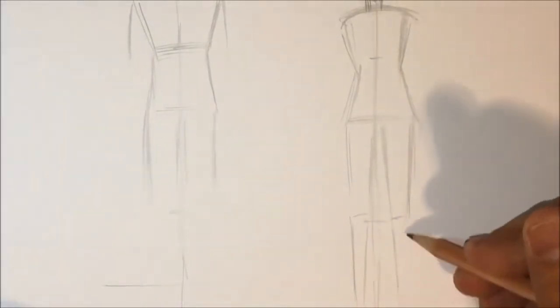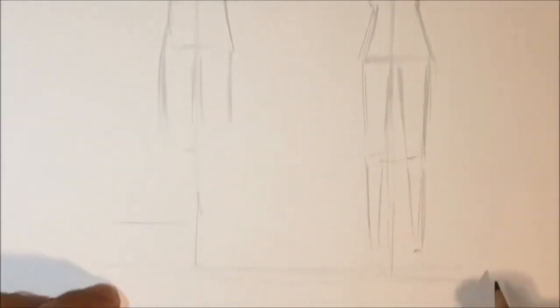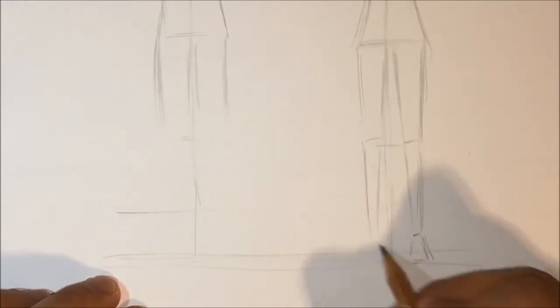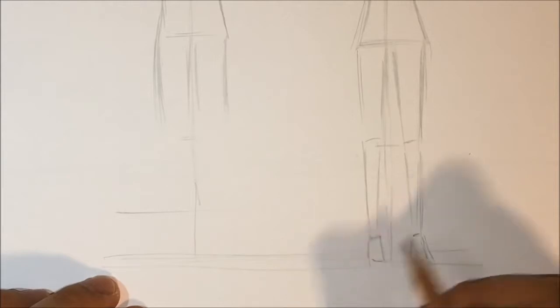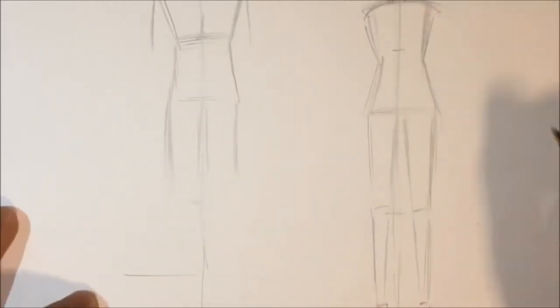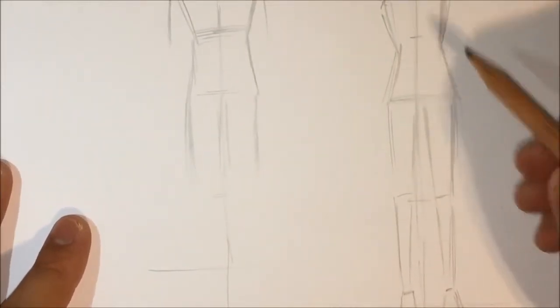That's going to make her look more feminine too. I went a little bit out of the camera. The foot is also much smaller than the male's foot. And by the way, the head is a little bit too small, I think. Might be, might not be, whatever.